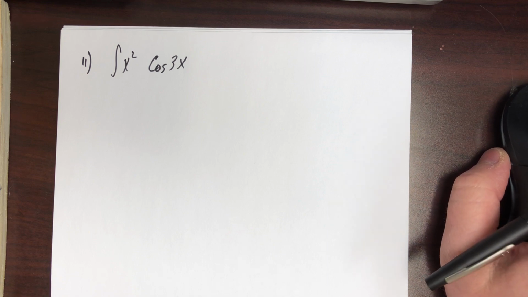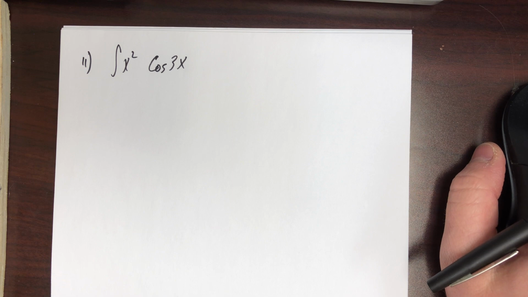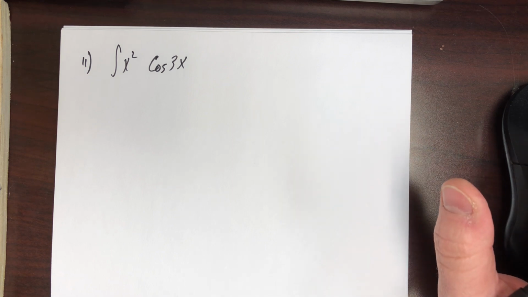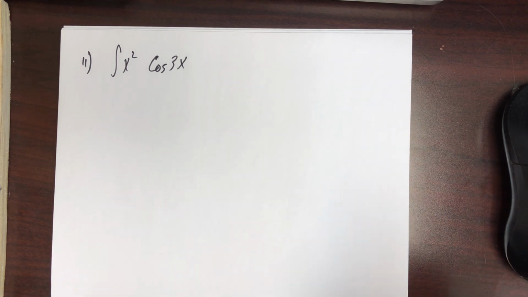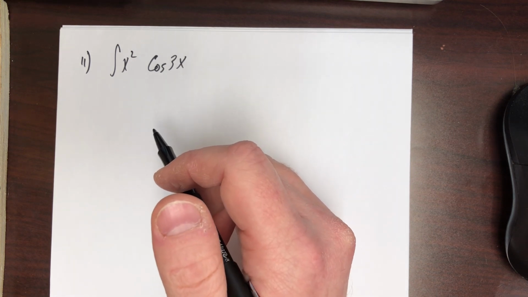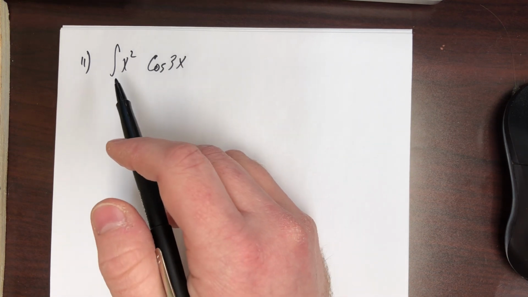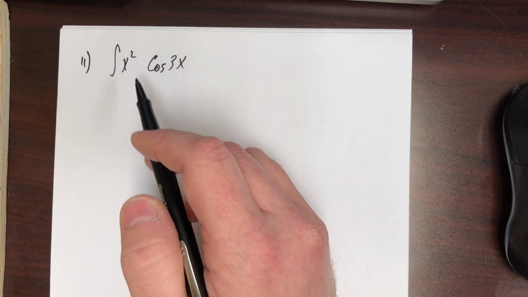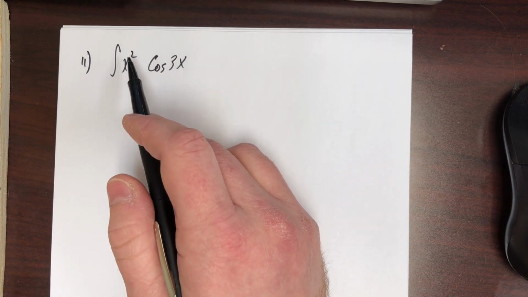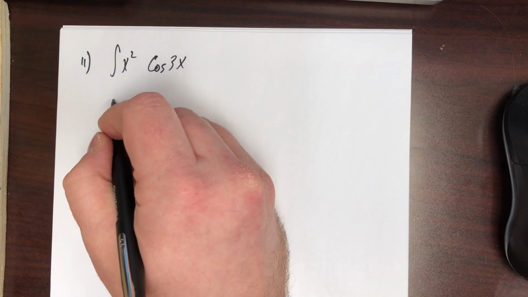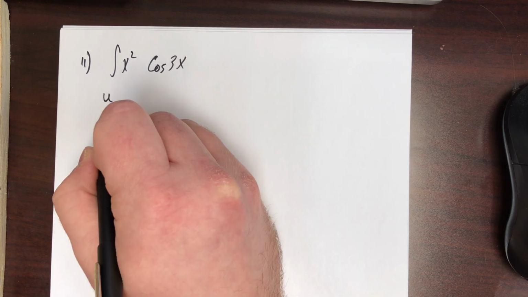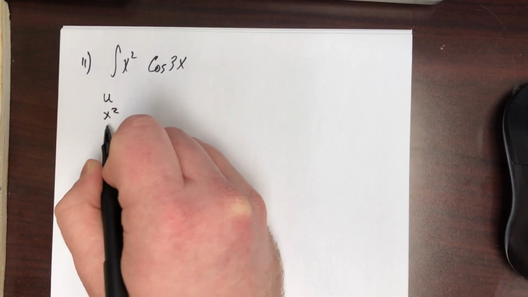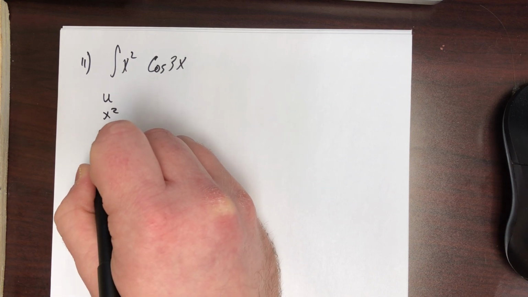I know I talked about it in the last video, like we're gonna do a tabular method. It's worthwhile to know, it saves you a good amount of time, especially if this was like x to the 5th. So I know that I start with u, and I just take derivatives till I get to 0.